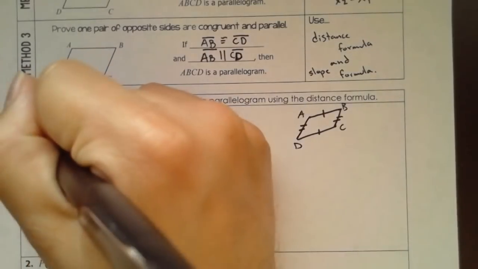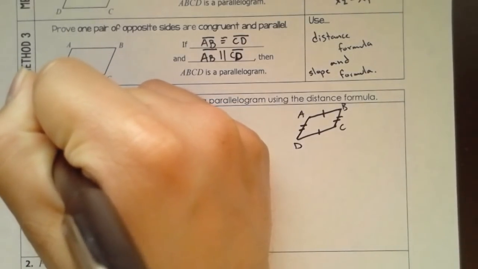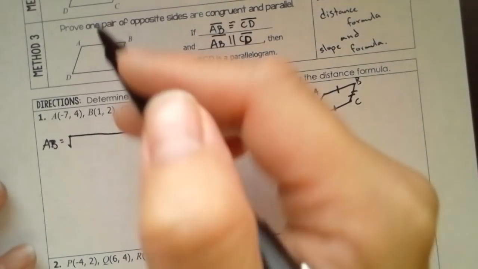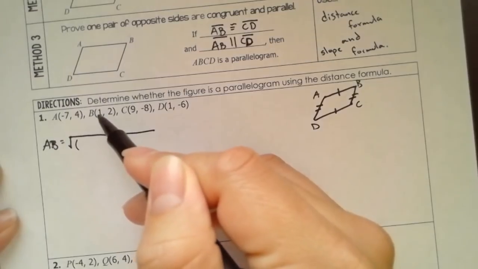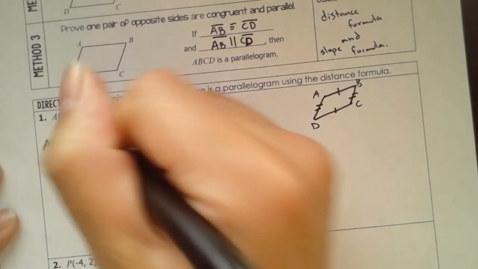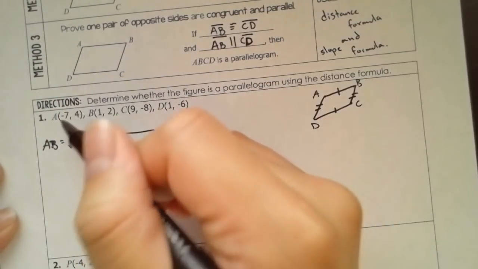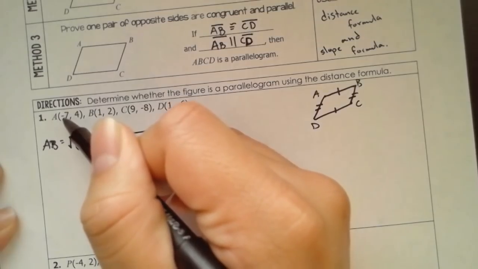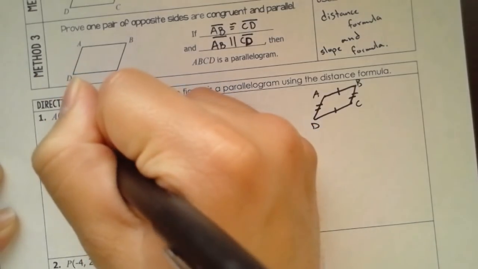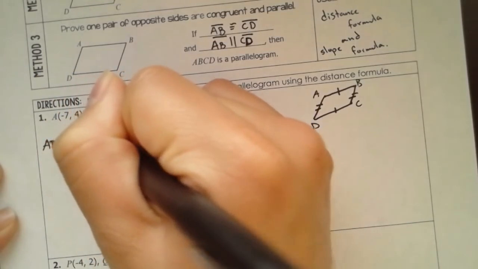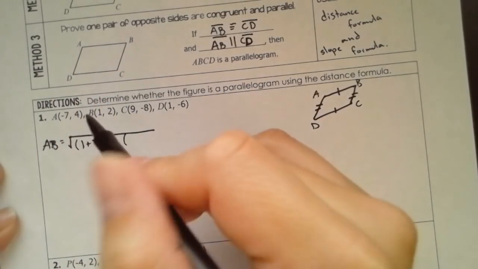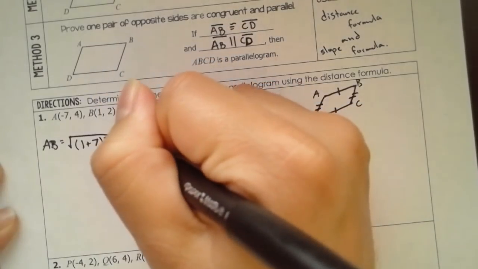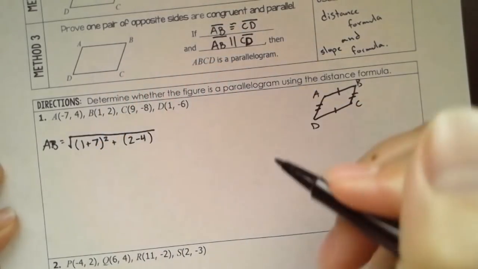So just keep track of which ones you're taking. So for the first one, I have x2, so 1 minus x1. So here's x1, negative 7, because I'm subtracting, it becomes plus 7 squared, plus, and then y2 is 2 minus 4 squared.